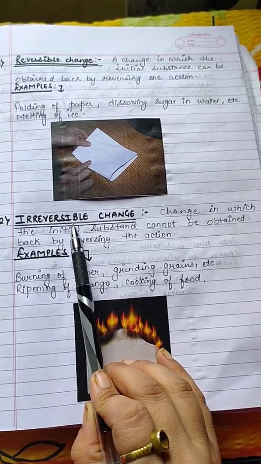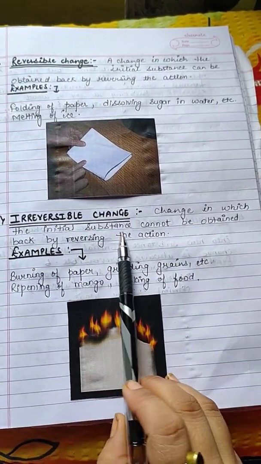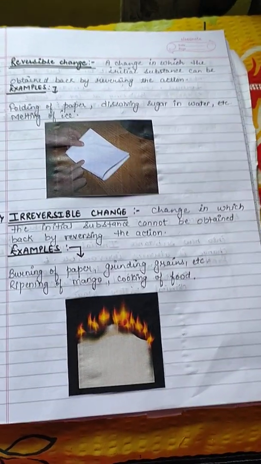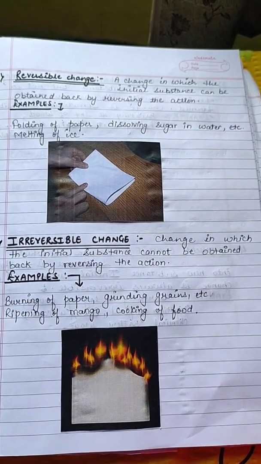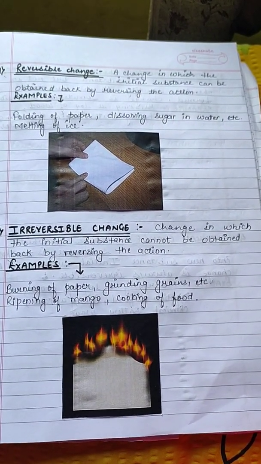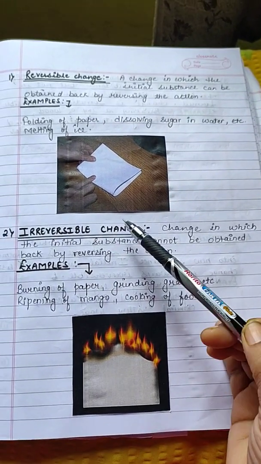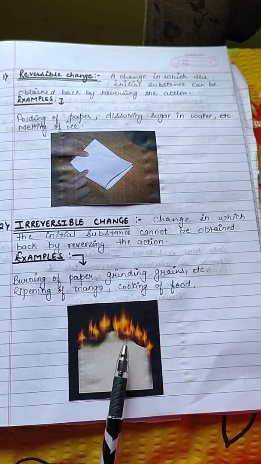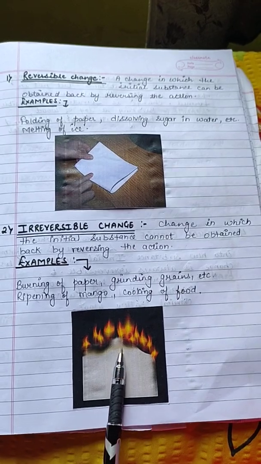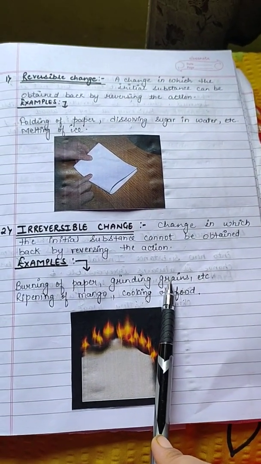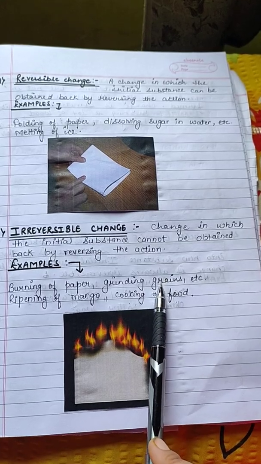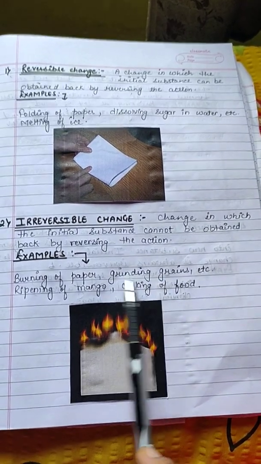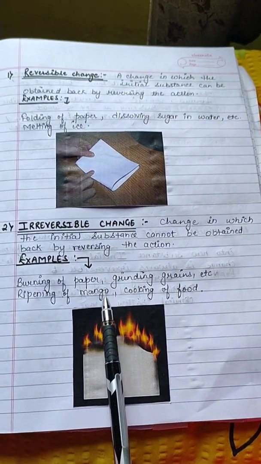Now next change is irreversible change. Change in which the initial substance cannot be obtained by reversing the action. So those changes which cannot be reversed are called irreversible changes. For example, burning of paper. If we burn this paper, we will never get it back by reversing the action. Next is grinding grains. After grinding the grains, we will never get them back in the initial shape. Next is ripening of mango.